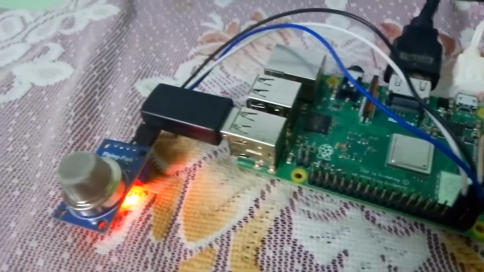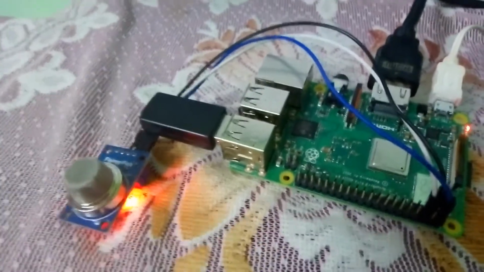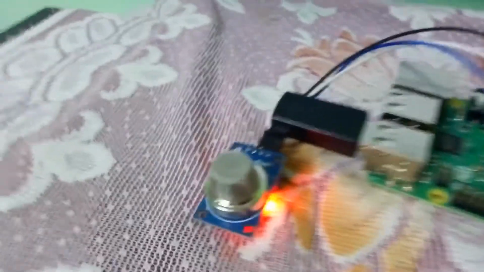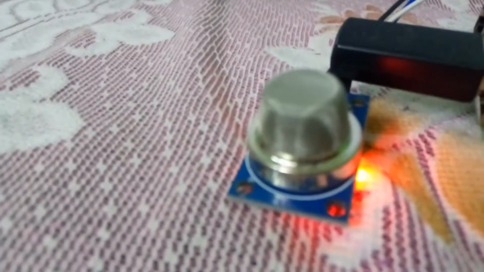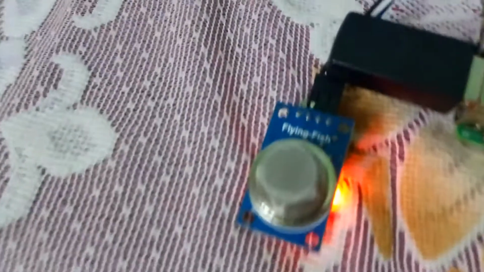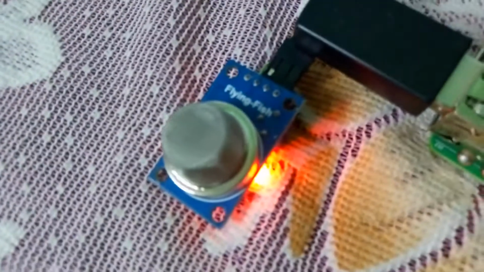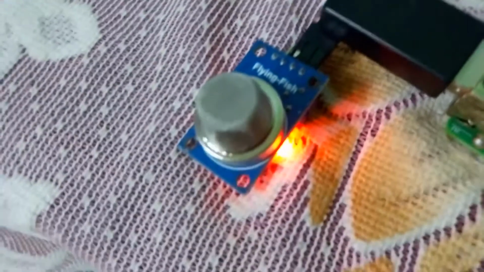So what is the prerequisite for this project? We have used this MQ2 gas sensor. You can see here, MQ2 gas sensor.